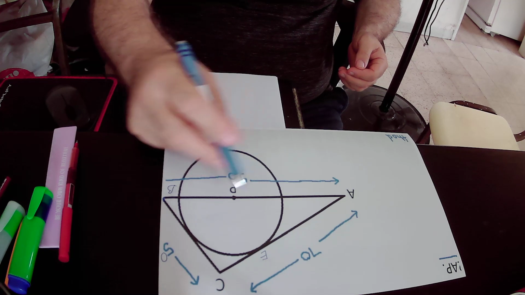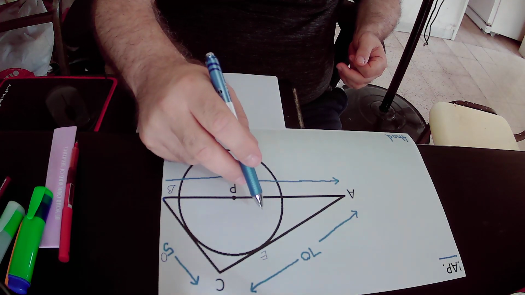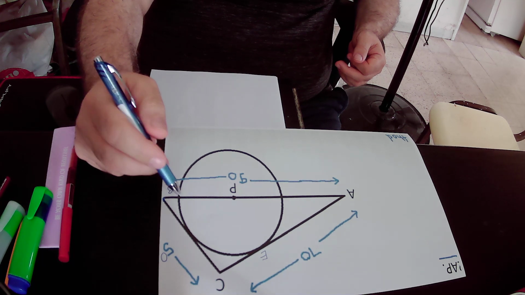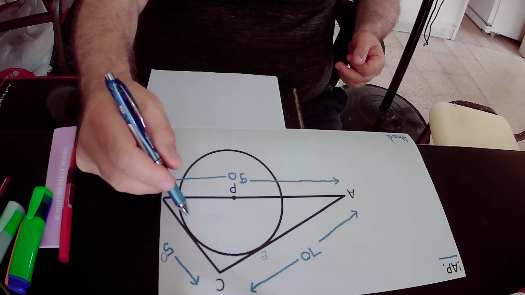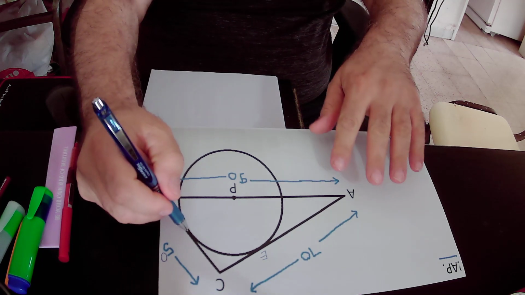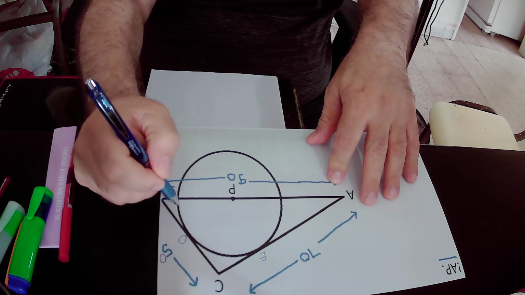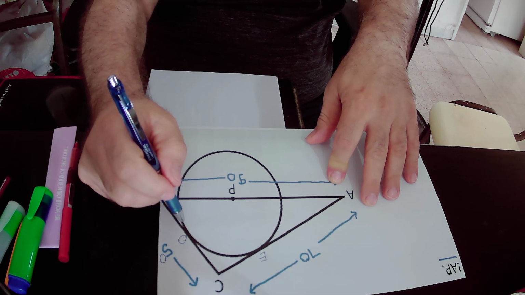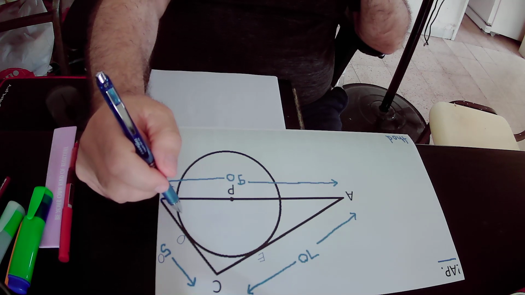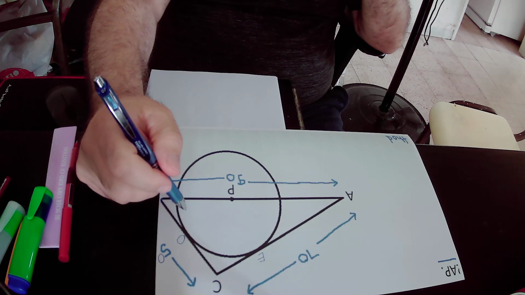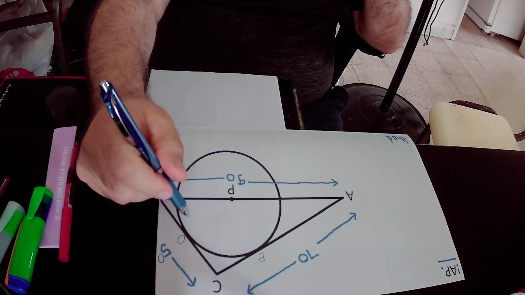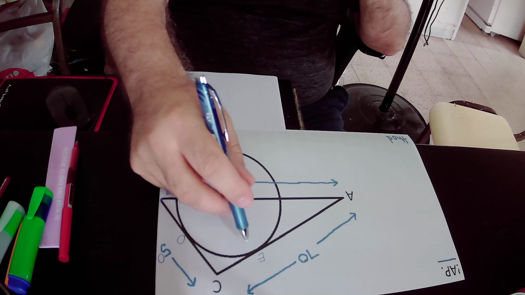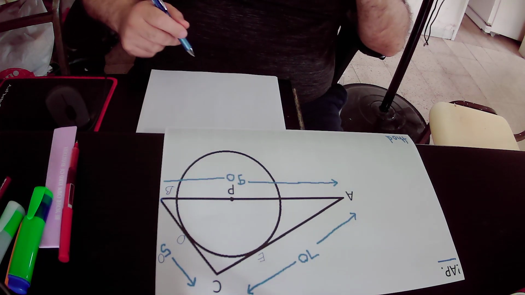Again, side AC of the triangle is tangent to the circle at point E, and side CB of the triangle is tangent to the circle at a point, we'll call that point O. Again, side CB of the triangle is tangent to the circle at point O, or the touching point of the tangent with the circle is point O here, and the touching point of the tangent with the circle is point E here.